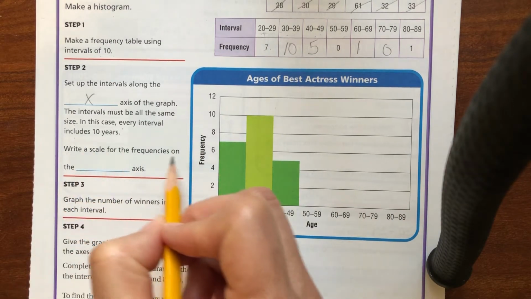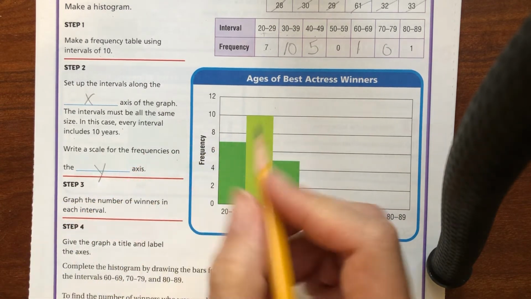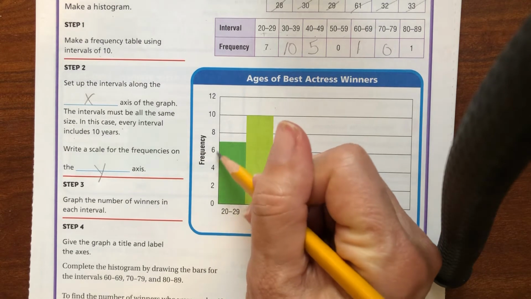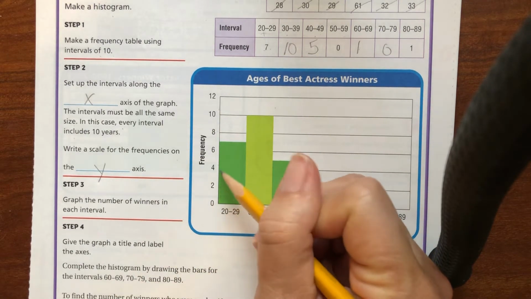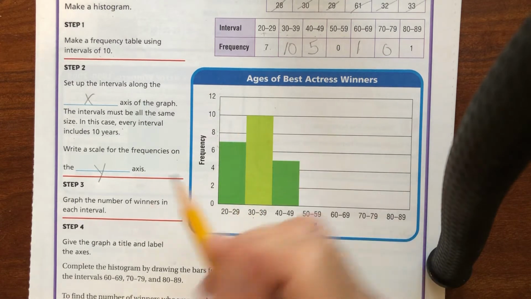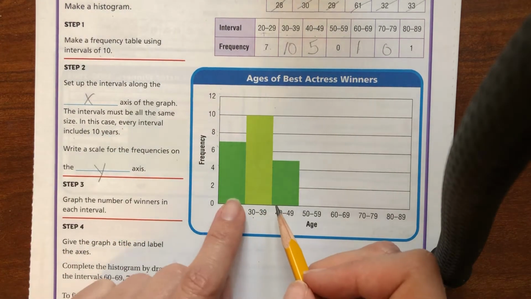Write a scale for the frequencies on the y-axis. So they're doing count bys with twos. 2, 4, 6, 8, 10, 12. Graph the number of winners in each interval. So they started at 4 for us.